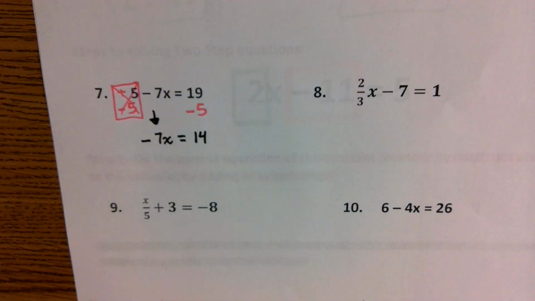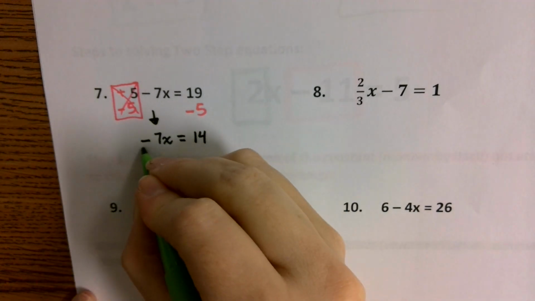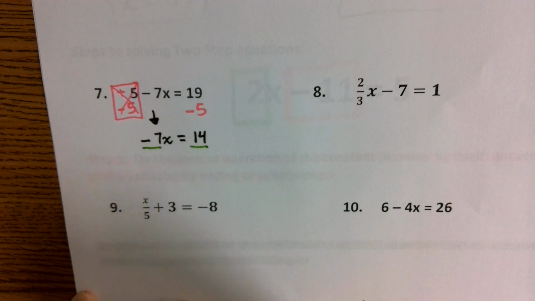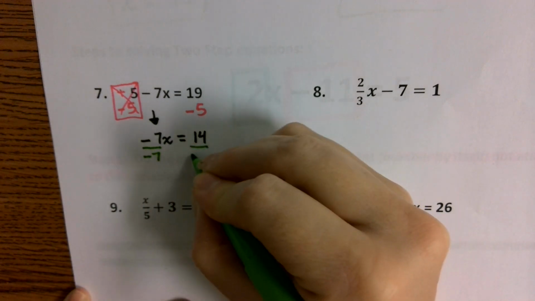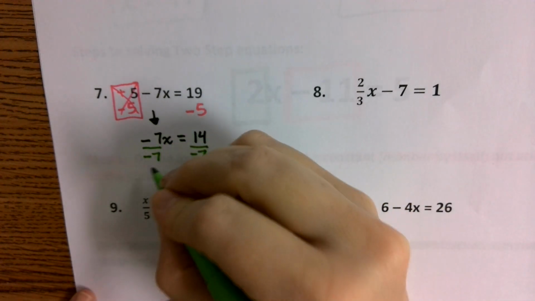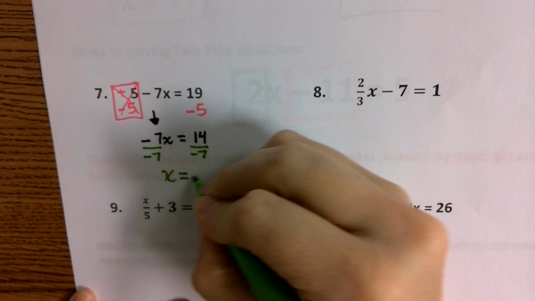From here, my next inverse operation is to divide. What am I dividing both sides by? Negative 7. We're dividing both sides by negative 7. And then x is equal to negative 2.